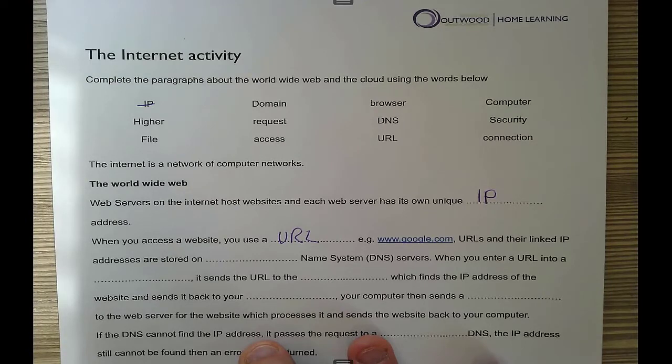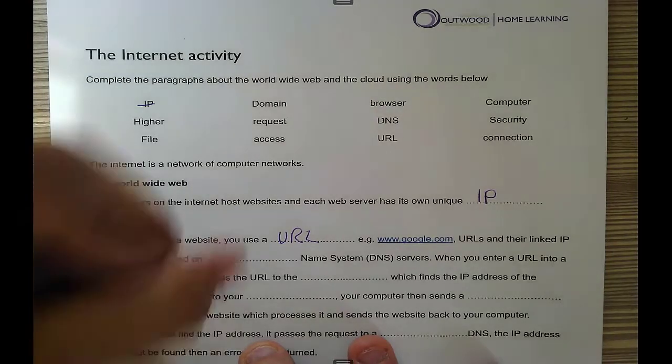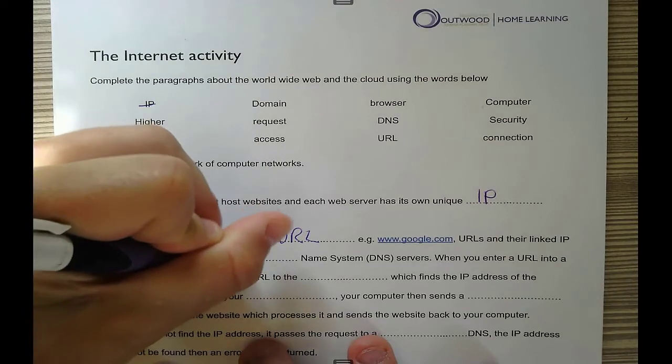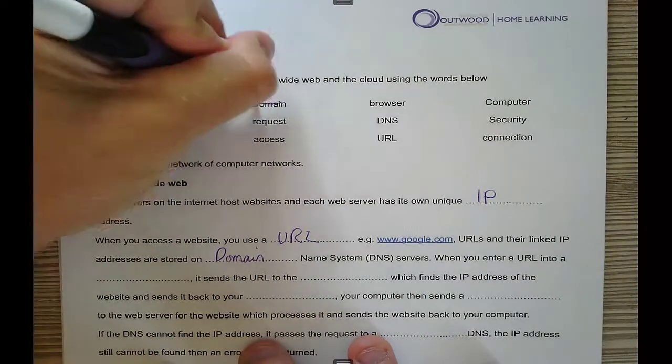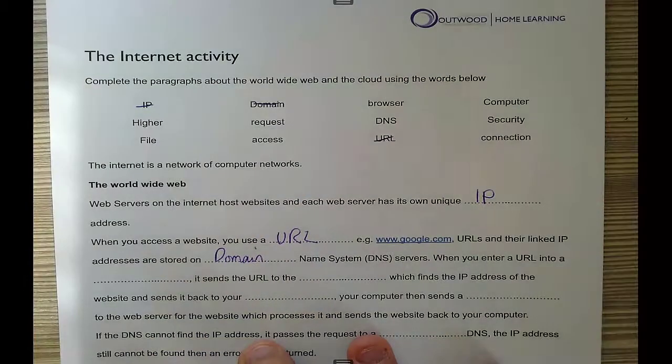So URLs and their linked IP addresses are stored on the domain name system. Okay, and they've got domain name system servers.